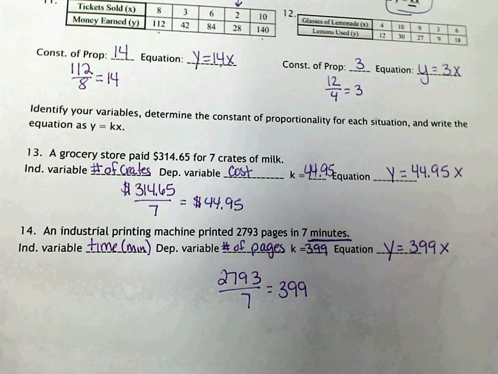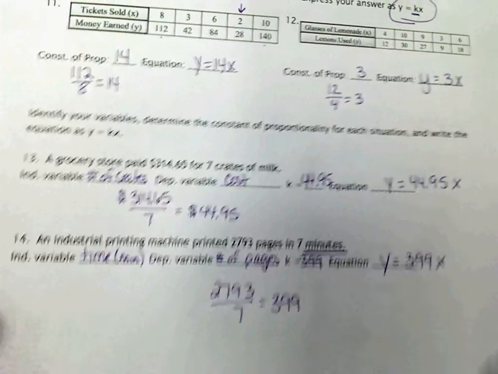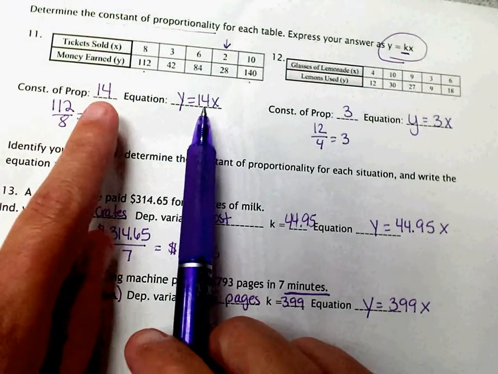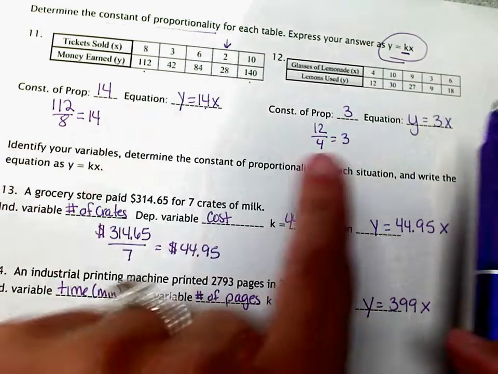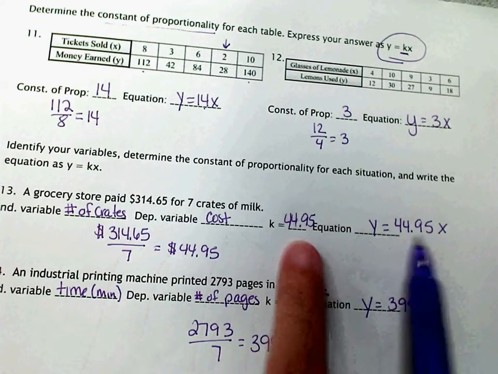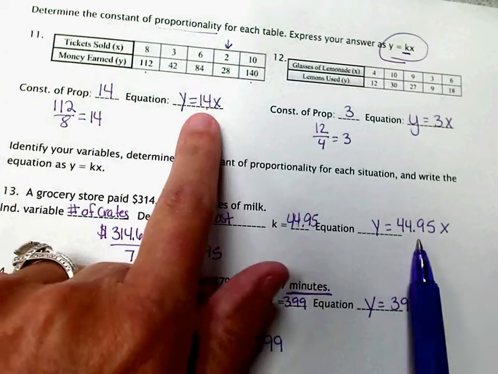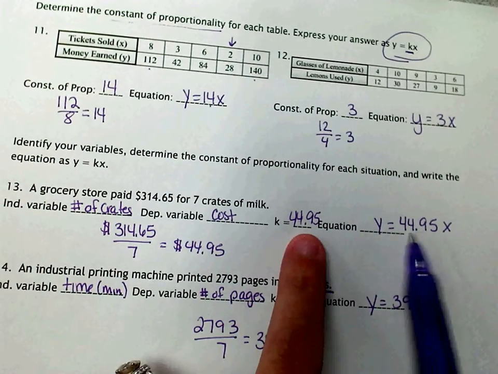So then the equation is y equals 399x. So just a couple things on this page just to make sure you're not getting counted off double is just remember that these values have to match. Okay, so whatever you put for your k is what you need to have in your equation. Okay.